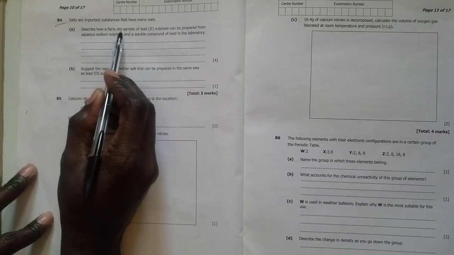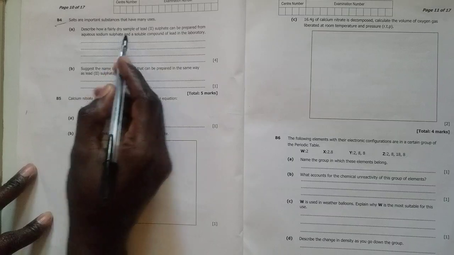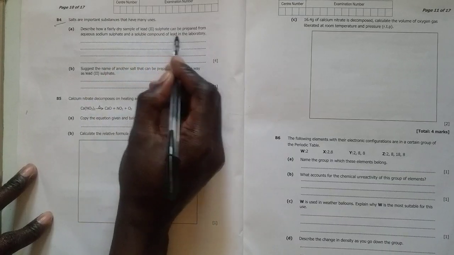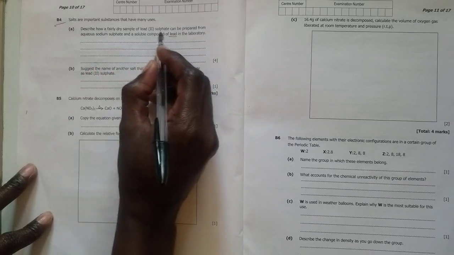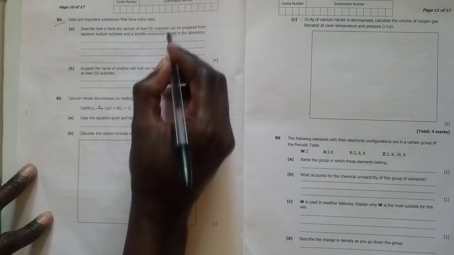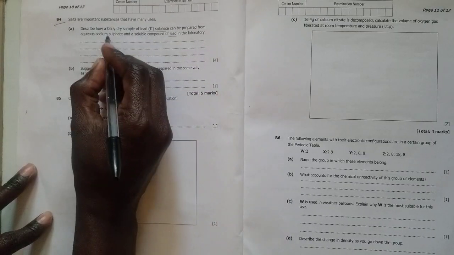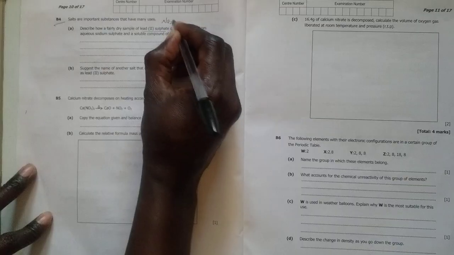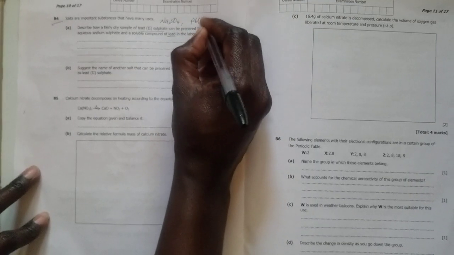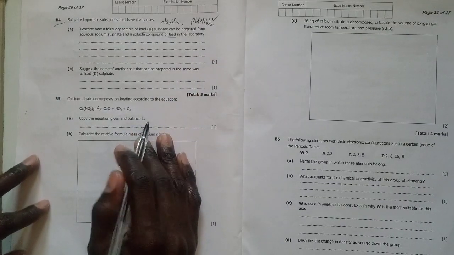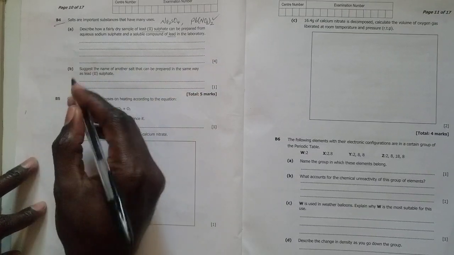A. Describe how a fairly dry sample of lead 2 sulfate can be prepared from aqueous sodium sulfate and a soluble compound of lead in the laboratory. So now you're preparing lead 2 sulfate, which is an insoluble salt. So you need two soluble salts. One of them, they have already told you, is sodium sulfate. Another soluble compound containing lead is lead 2 nitrate. Remember, all nitrates are soluble. So you want to pick lead 2 nitrate there. So they want you to see how you can do that.